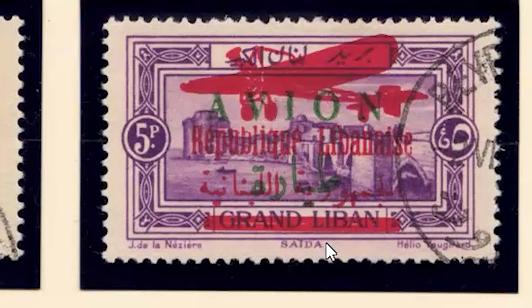Once again, this is something that was not approved, but was carried out by the printing company and is canceled as well. Apparently, these are favor cancels. There's no evidence that these actually went through the mail. They were not officially approved or issued, but they have these Beirut favor cancels.